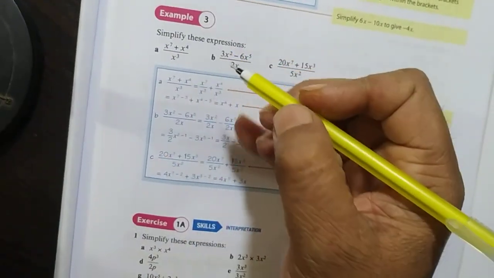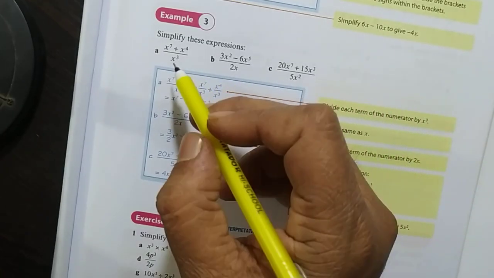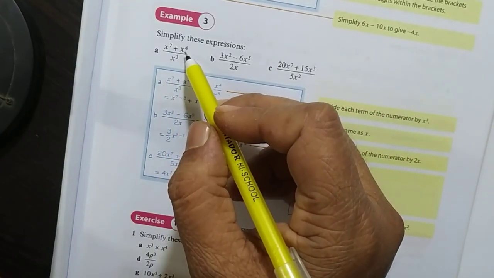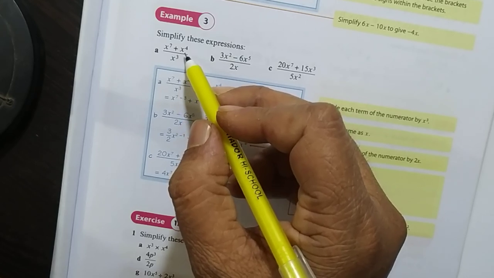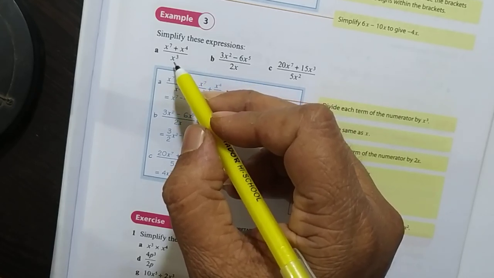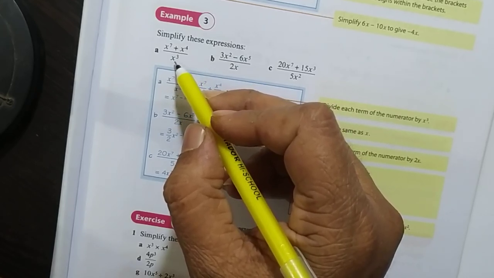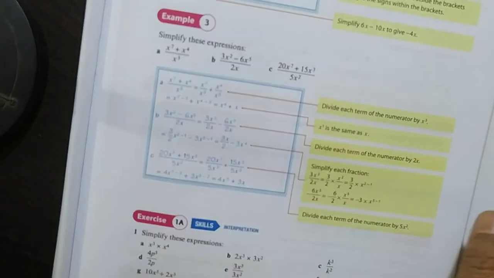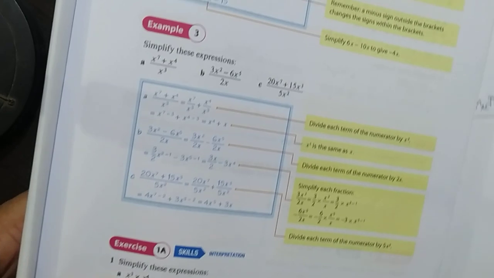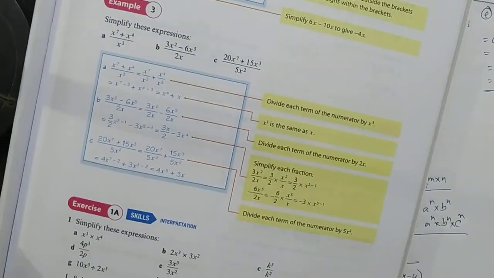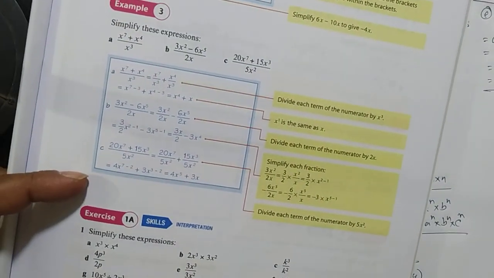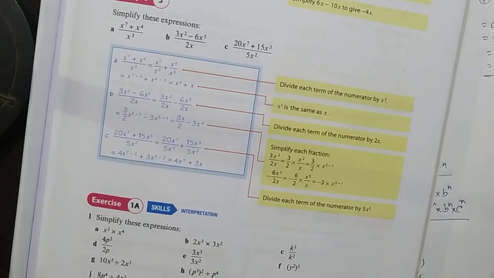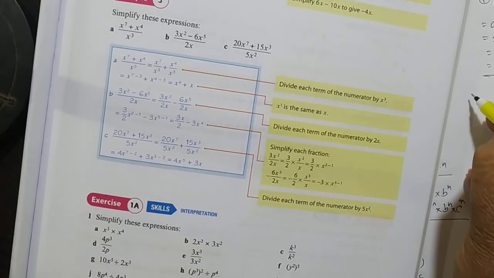Here, in example 3, you have 3 maths. One is x to the power of 7 plus x to the power of 4, and in the denominator we have x to the power of 3. It is one kind of rational expression, given as denominator and numerator type math.